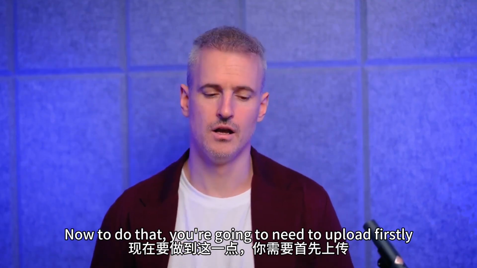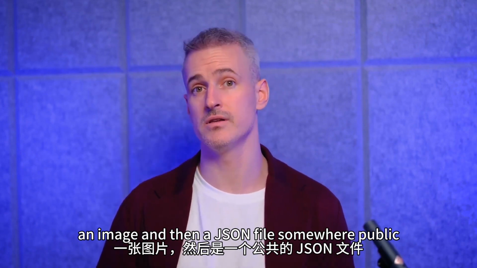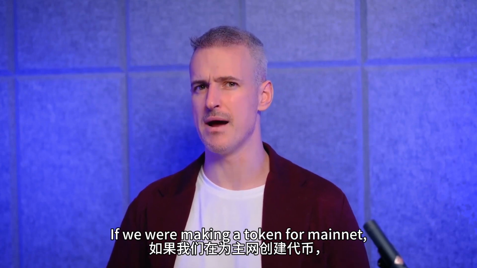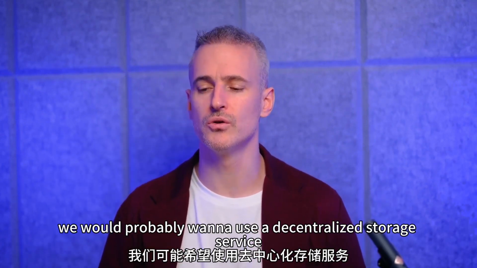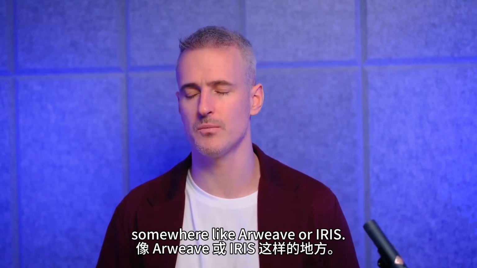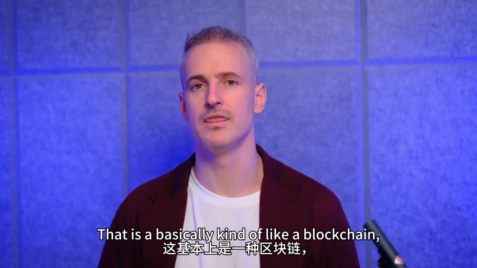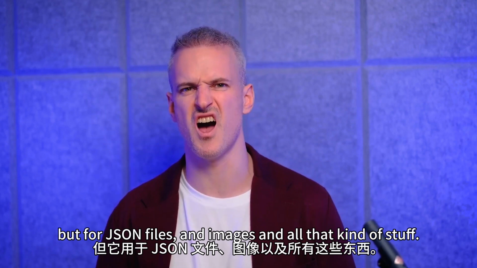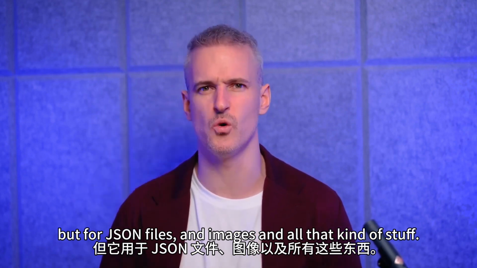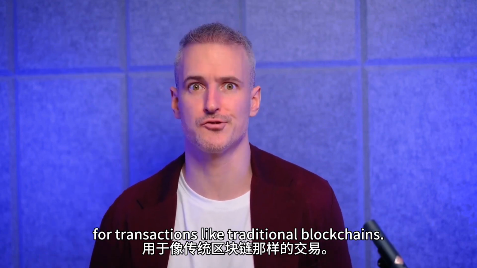Now, to do that, you're going to need to upload, firstly, an image and then a JSON file somewhere public on the internet. If we were making a token for mainnet, a real serious production token, we would probably want to use a decentralized storage service, somewhere like Arweave or Irys, that is basically kind of like a blockchain, but for JSON files and images and all that kind of stuff, rather than Solana, which is a blockchain for transactions like traditional blockchains.